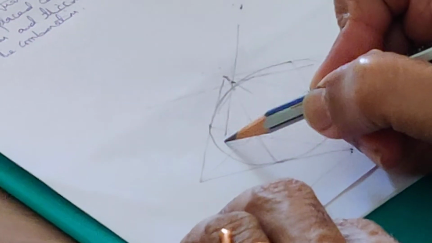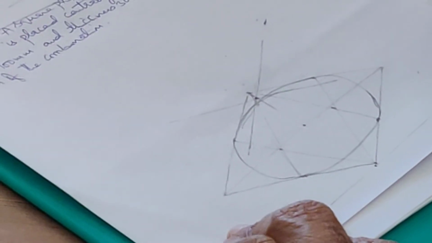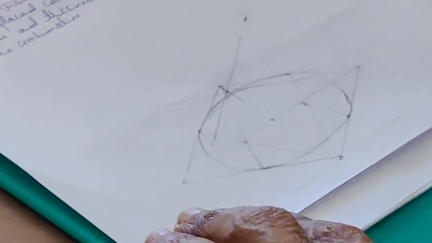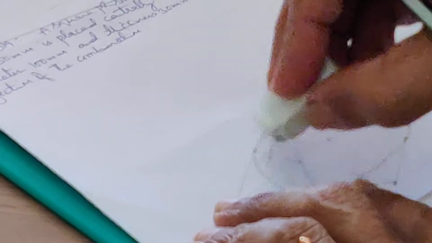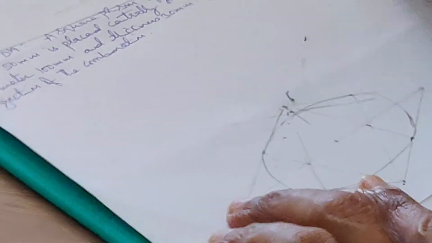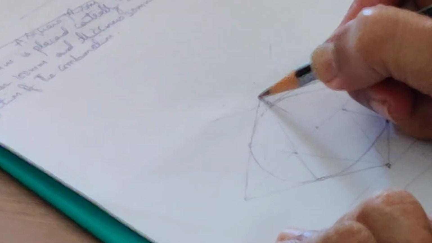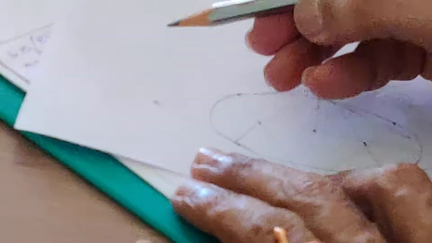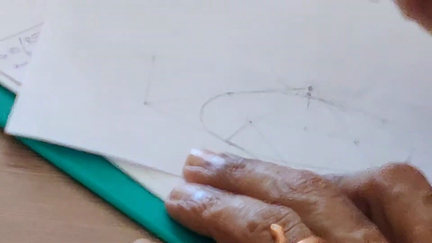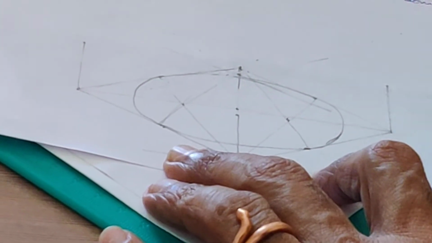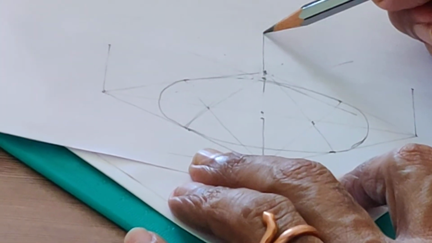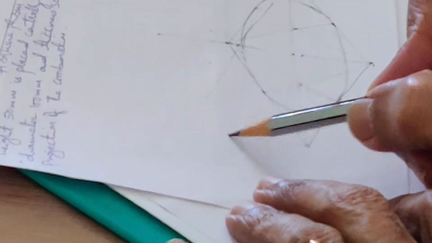Okay. Now on this, let me do it like this instead of following this procedure. We have the four corners of this rhombus here. At each corner, I will erect perpendiculars equal to ISO 30. Okay. Now I will connect the tips of the perpendiculars.